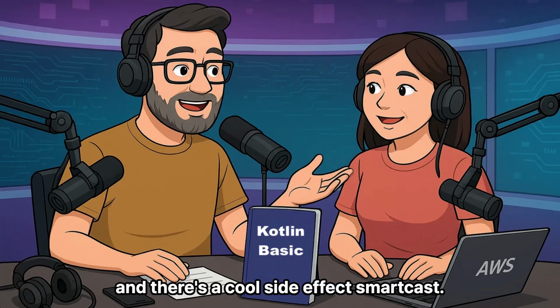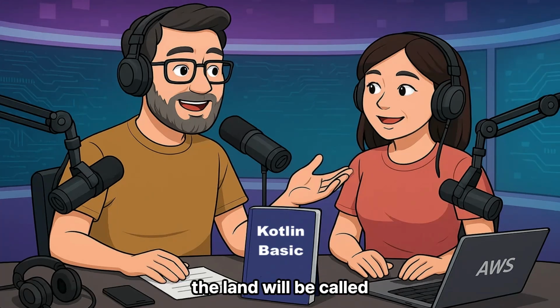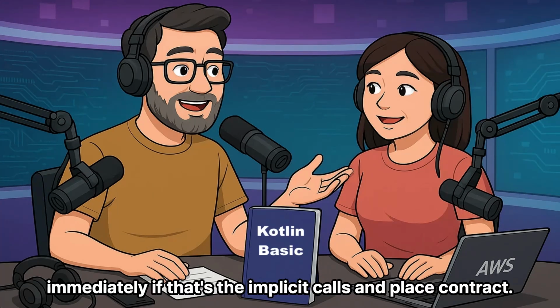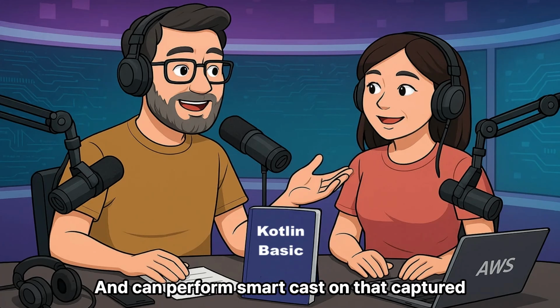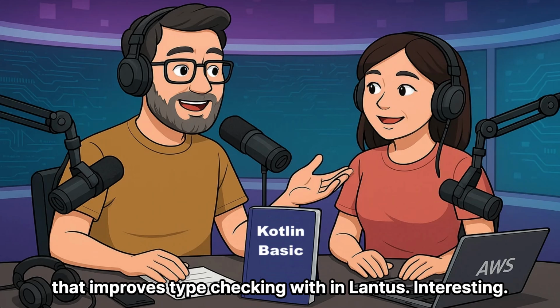And there's a cool side effect, smart casts. If a lambda captures a variable and is passed to an inline function, the compiler often knows the lambda will be called immediately. That's the implicit calls-in-place contract, and it can perform smart casts on that captured variable inside the lambda. Ah, okay. That improves type checking within lambdas.